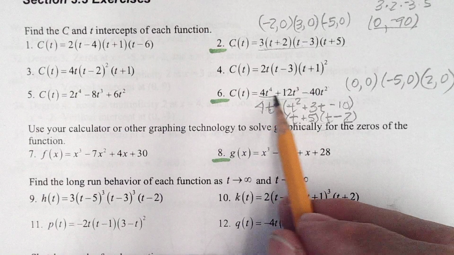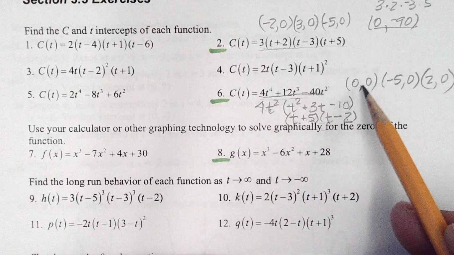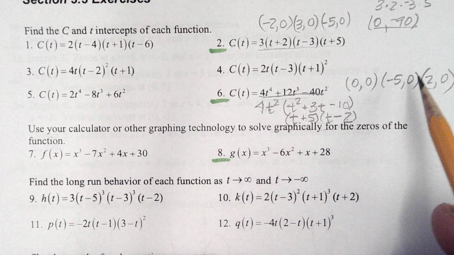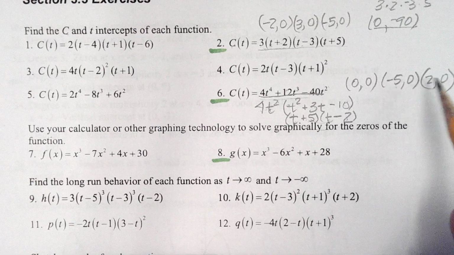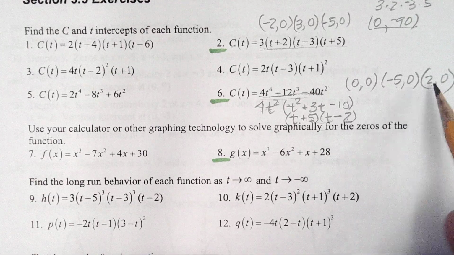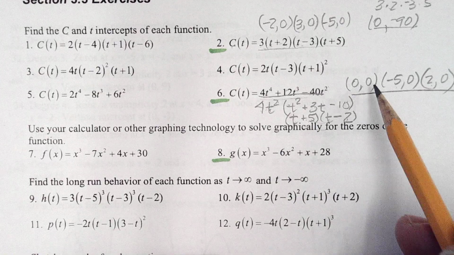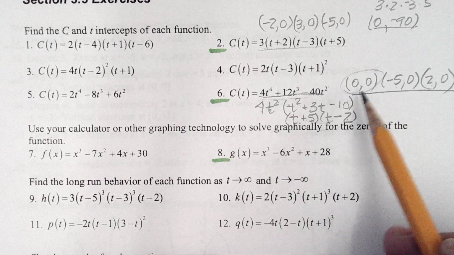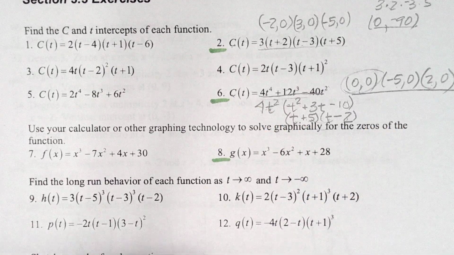Now I could have just graphed this, and it bounced at 0 and crossed at -5 and crossed at +2. And I could have seen those. And since it's at 0, 0, that's also the c-intercept.